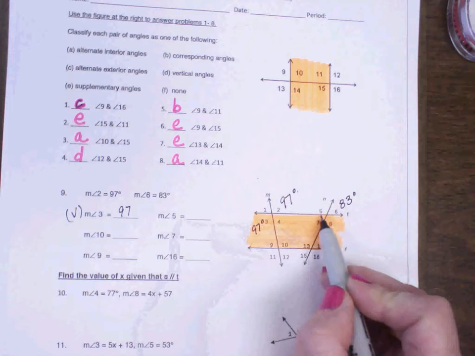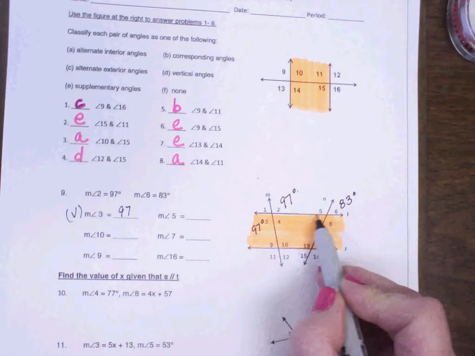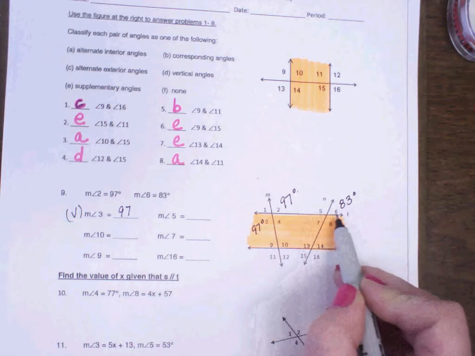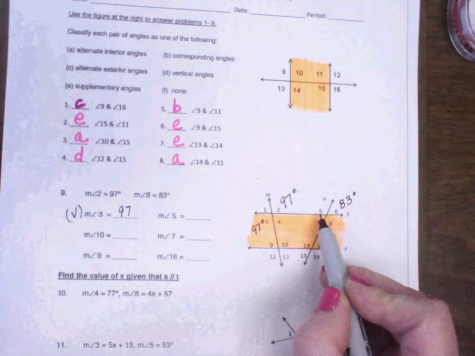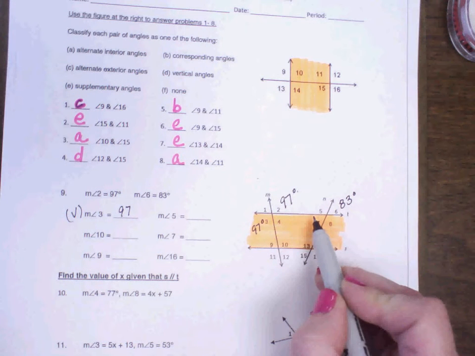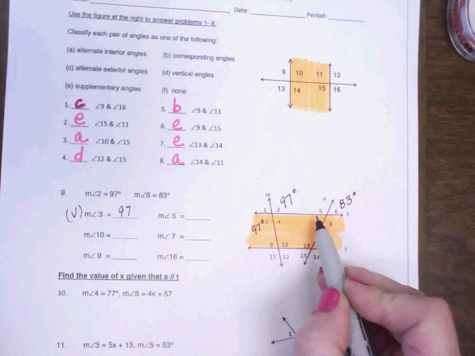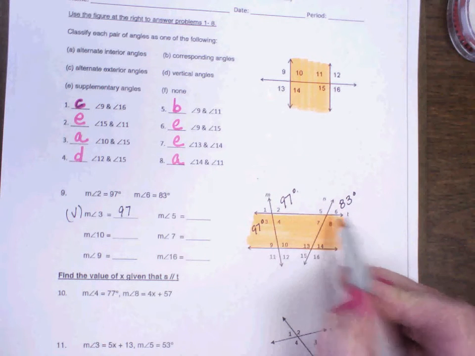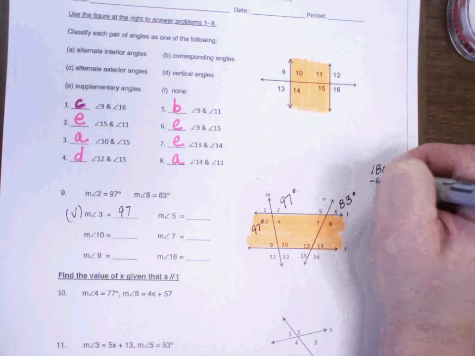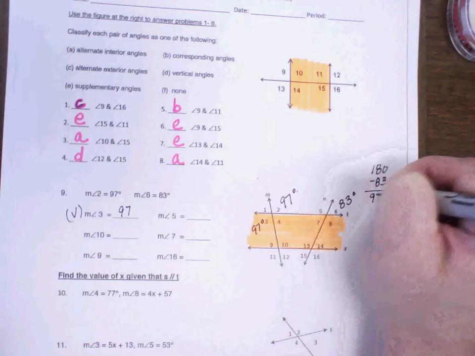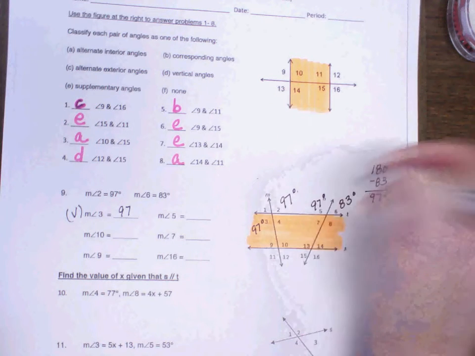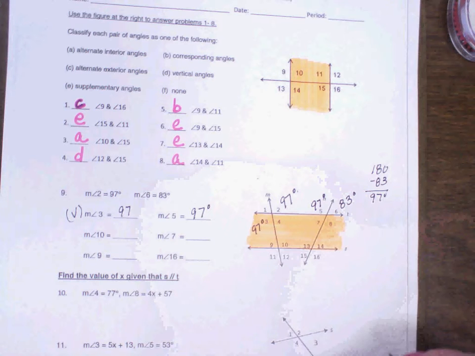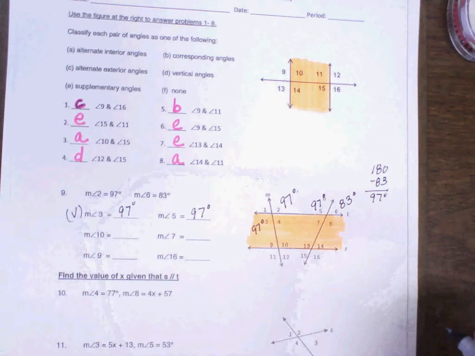What about the measurement of angle 5? Measurement of angle 5. 97. Very good. How do you know that it is 97? Very good. Because 5 and 6 are what? Supplementary. And then 180 minus 83 is 97. Very good. So this is 97.